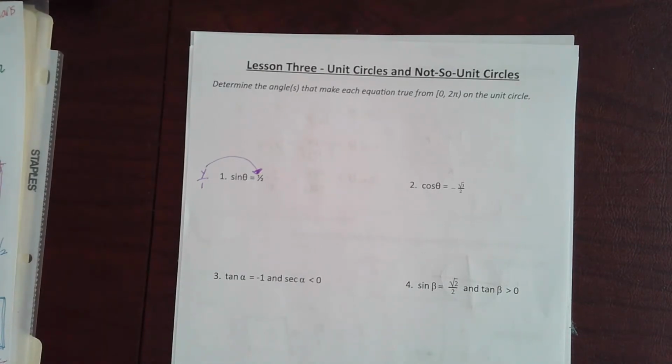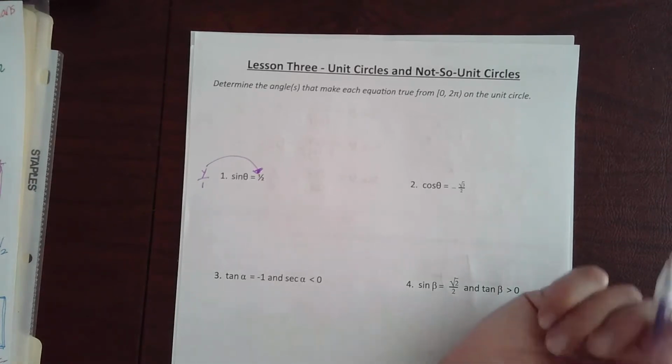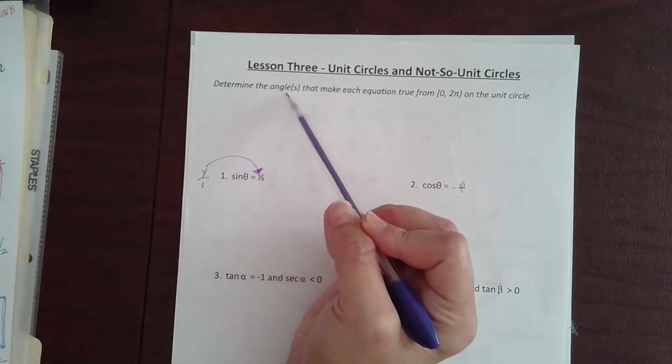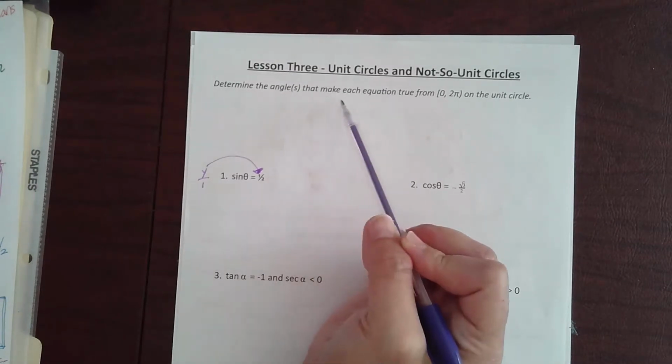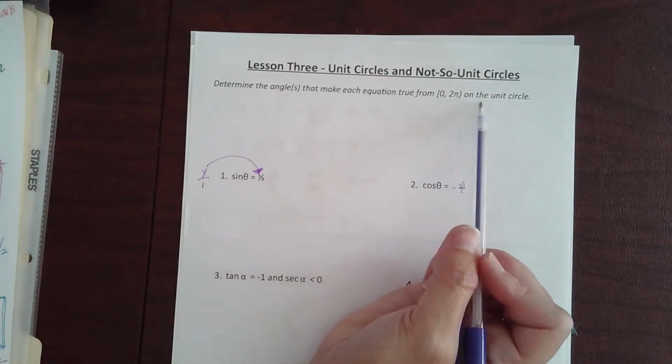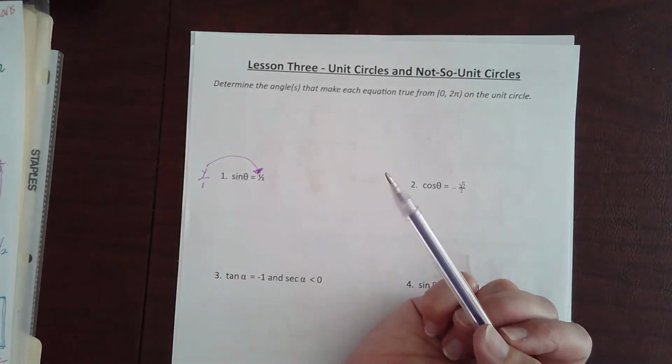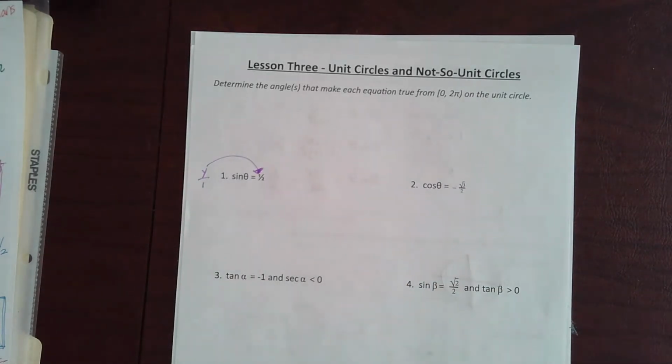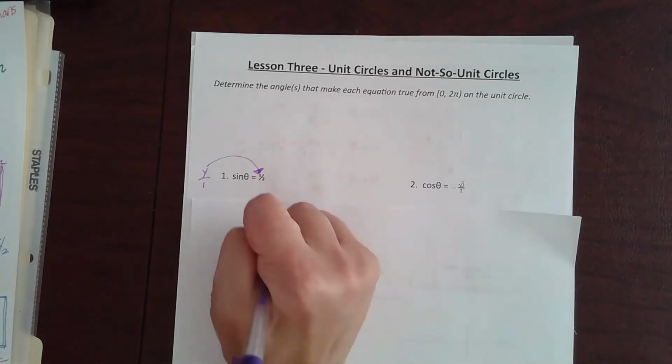There are a couple of things. I like to write down a couple of guidelines. I don't think you learned this in Algebra 2, so this may be brand new. If not, this is a review and you can review it with us as a whole group. It says determine the angle or angles that make each equation true from 0 to 2 pi on the unit circle.